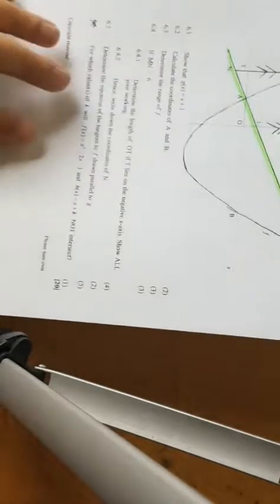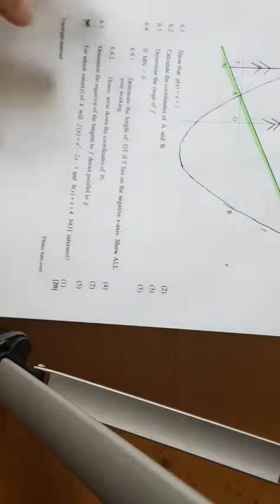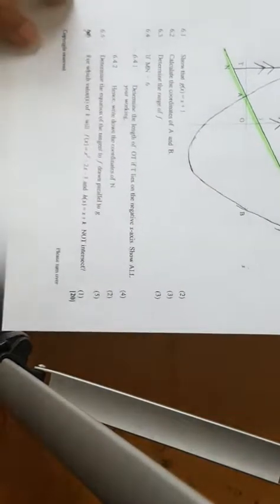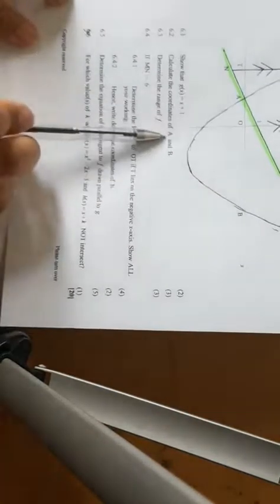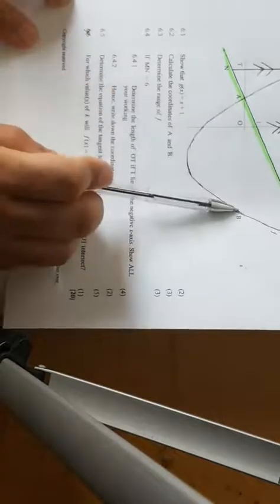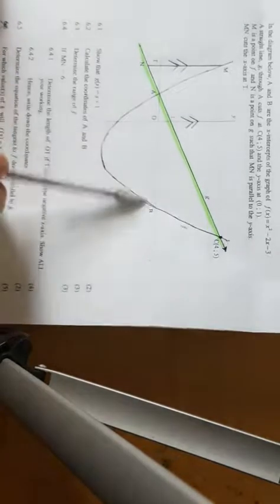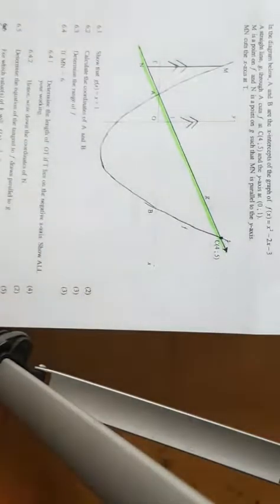Okay, let's look at the next question. The next question asks us to calculate the coordinates of A and B, which are also the x-intercepts of the parabola. That's easy, it's 3 marks.